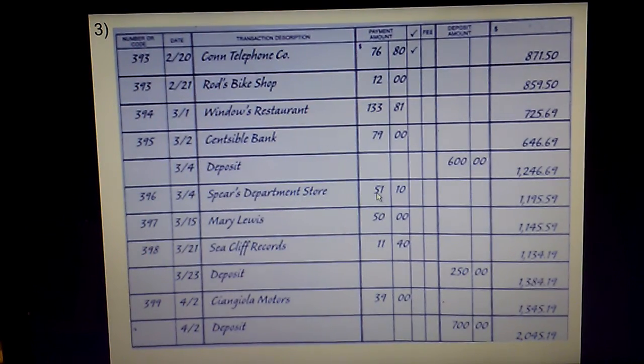Okay. Example 3 is more like what you would run into in real life. You're going to have your check register here. Underneath it, you're going to have the bank statement. So you can see it says Tina Weaver. It's got the address, the account number up in the right-hand corner, the time period. So her statement period is from March 1st to March 31st.